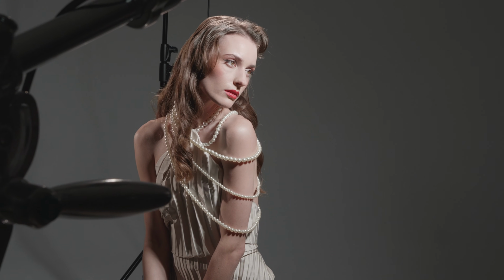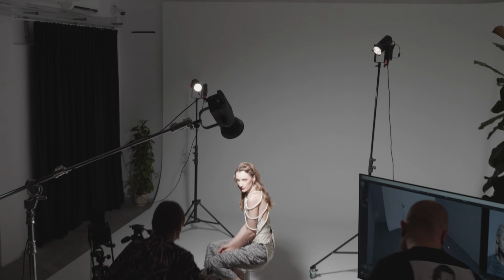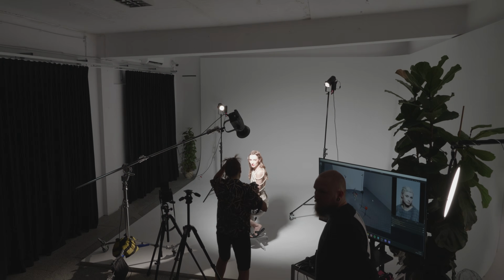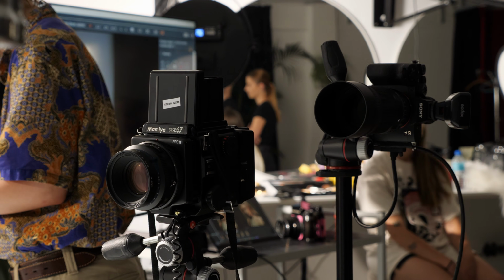If I had to pick the easiest type of photography to teach from a technical standpoint, it would be a Hollywood portrait. Seriously, it's that straightforward. But technical skills alone won't give you a great portrait. So let's clear up some common misconceptions right from the start.